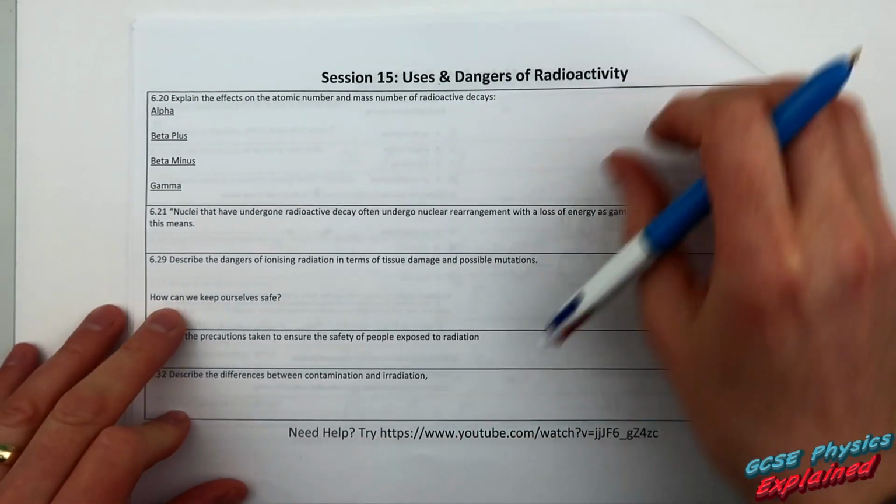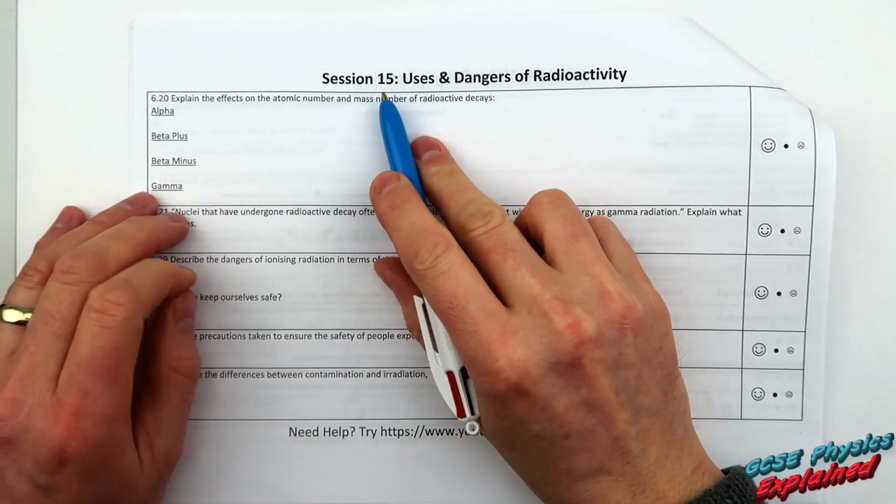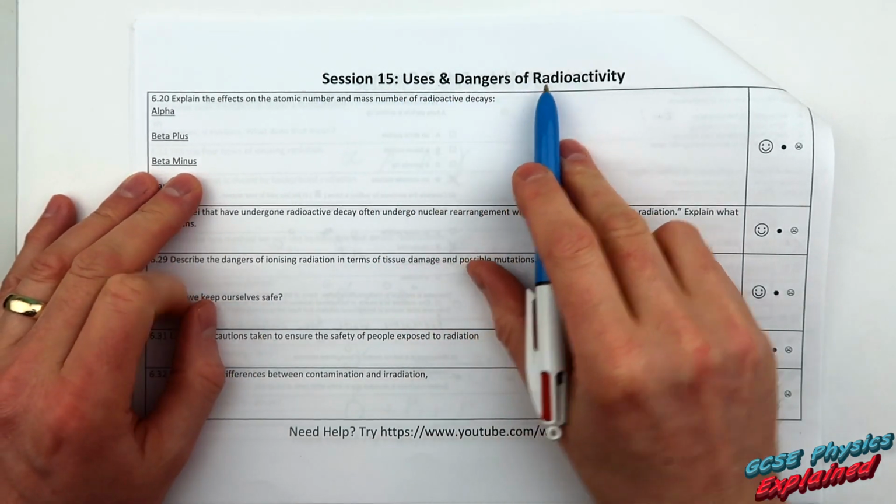Let's get some more speed physics done. Session 15. Uses and dangers of radioactivity.